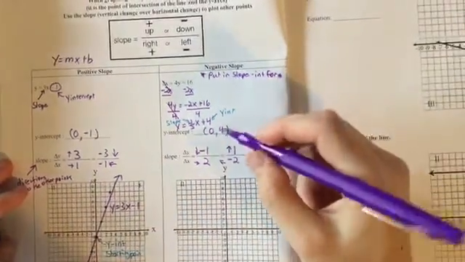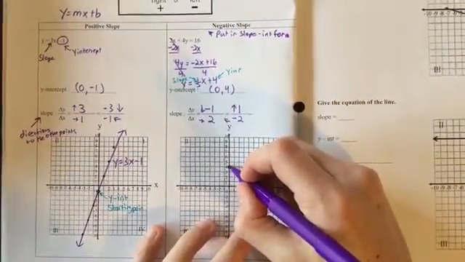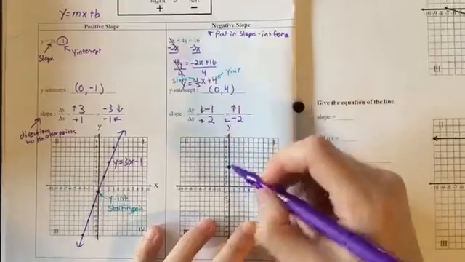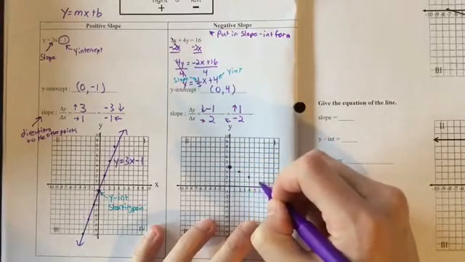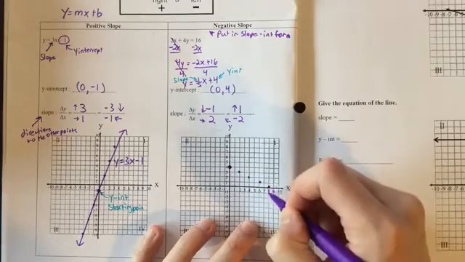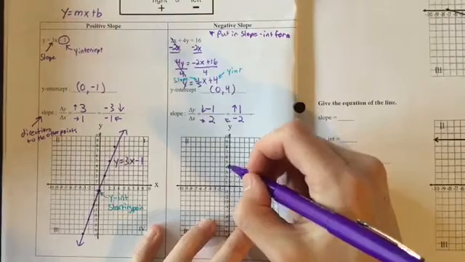Okay, so let's find our starting spot, our y-intercept, the point (0, 4). Now I'm going to follow my slope, -1/2: down 1, to the right 2, down 1, to the right 2, and so on. Ran out of space. Now we go back to the y-intercept and do the opposite.